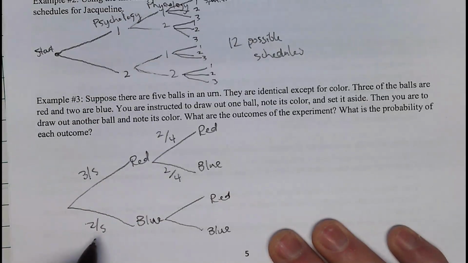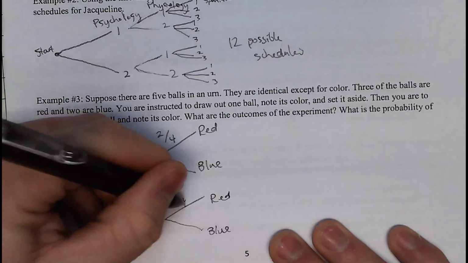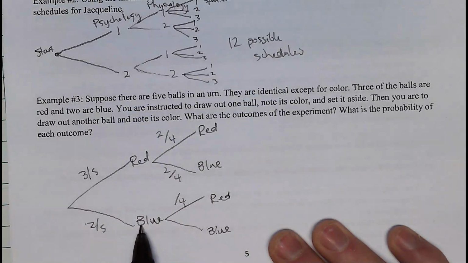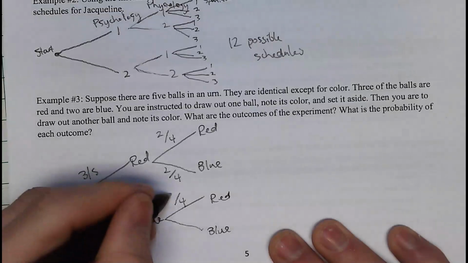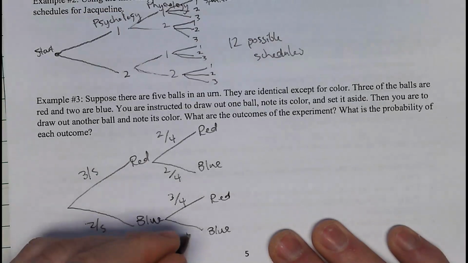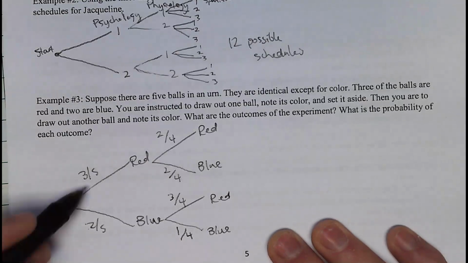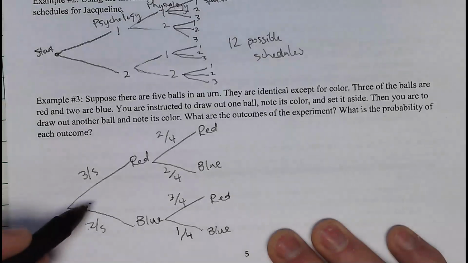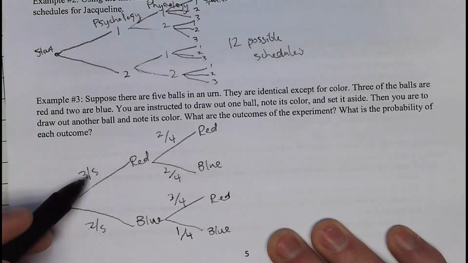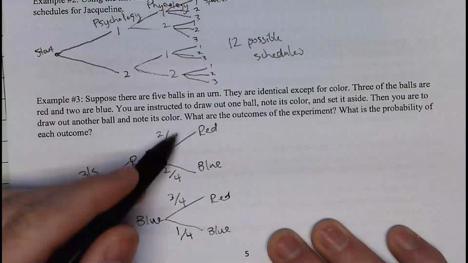Now, let's say I selected the blue one first. If I select the blue one first, how many balls would I have left? 4. How many of them would be red? 3. I'd have 4 left. How many of them would be blue? 1. Notice that with the addition of the probability, they have to add up to 1 at each branch. So these add up to 1, these add up to 1, these add up to 1.